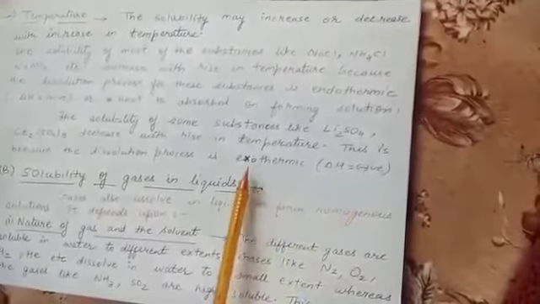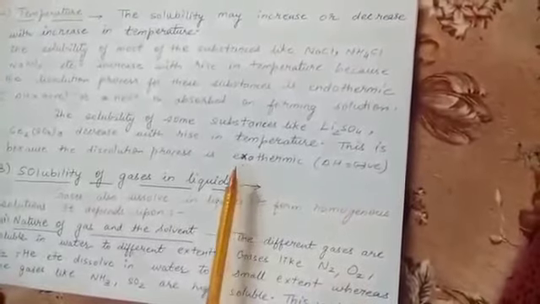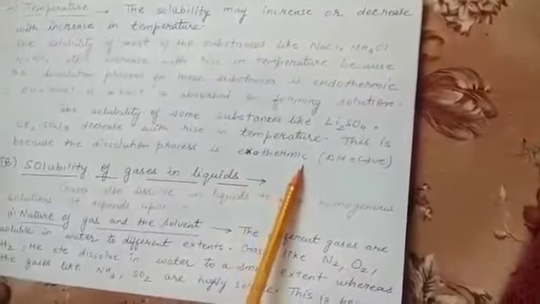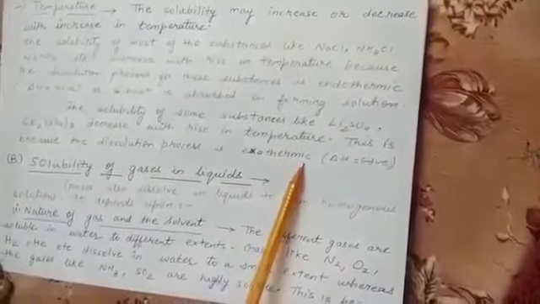Now you can relate the two things together. What is the reason behind this? Because whenever such substances are dissolved in water, the dissolution process is exothermic, that is, delta H, the enthalpy change, is negative. So according to Le Chatelier's principle, an exothermic reaction is always favored by low temperature condition.